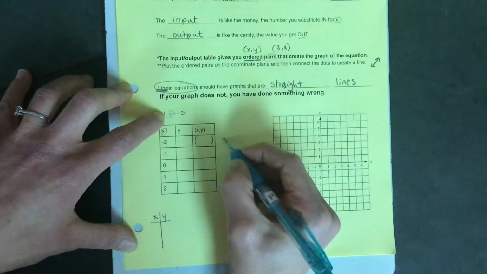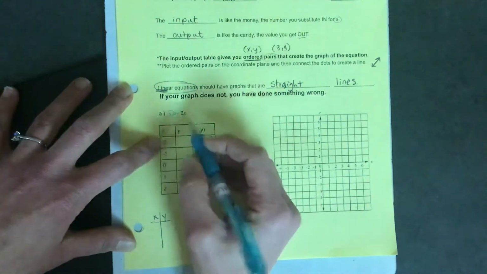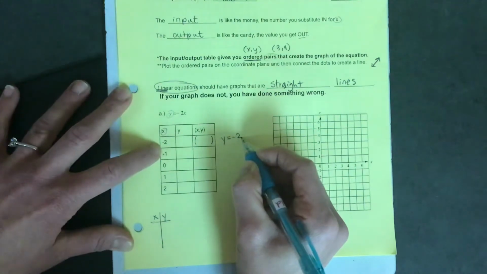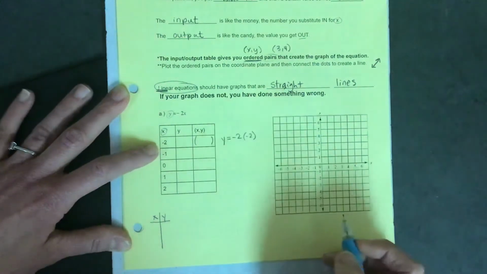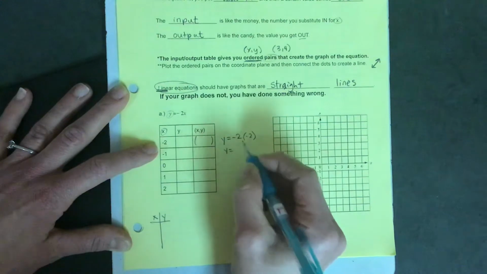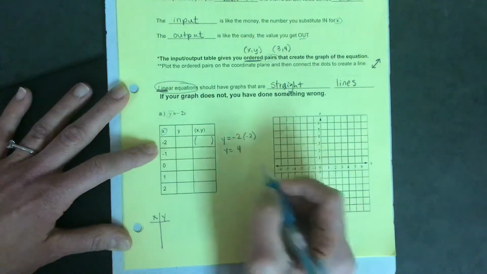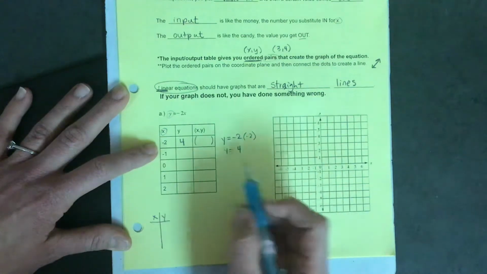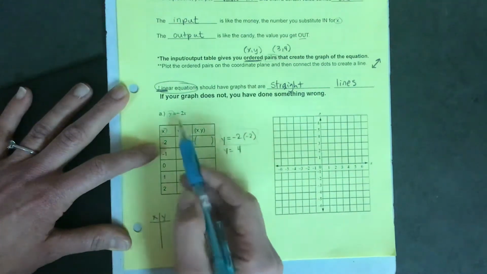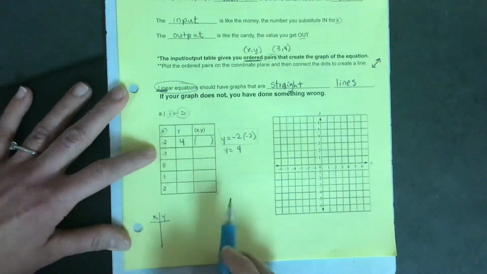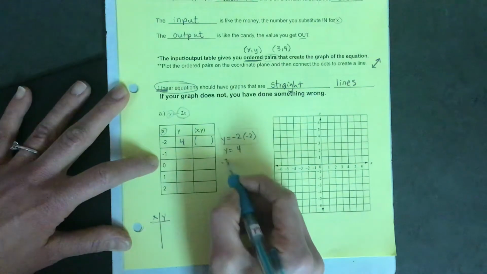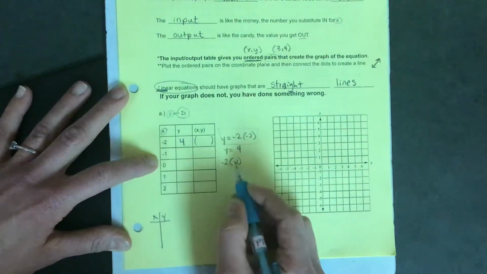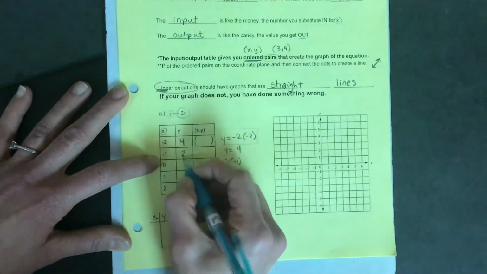So I'm going to draw a little bit more work than sometimes you have to do. I'm going to write Y equals -2 times X, but my X value in this case is -2. And so Y equals -2 times -2 is +4. Okay, so I can write this out every single time. We are only doing one thing to every single X here. We're taking -2 times X, which happens to be -1 there. And negative times a negative is a positive, so we've got 2.